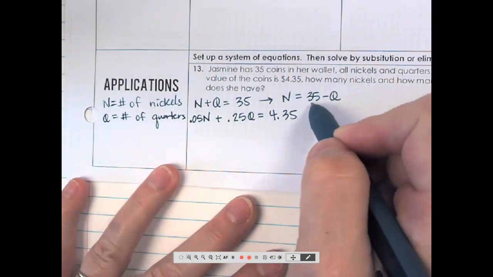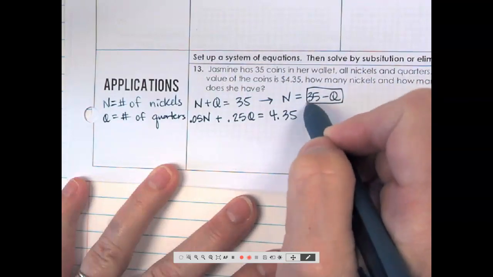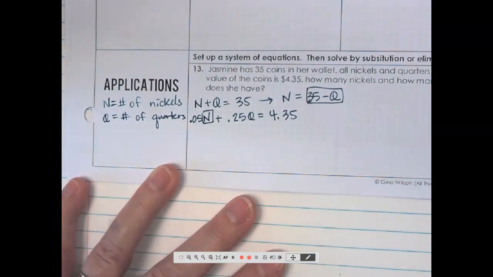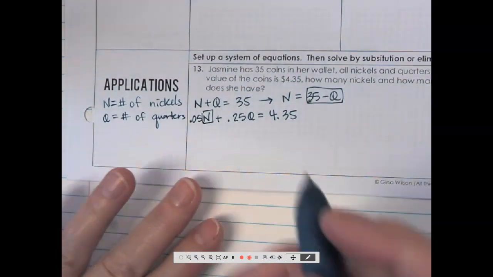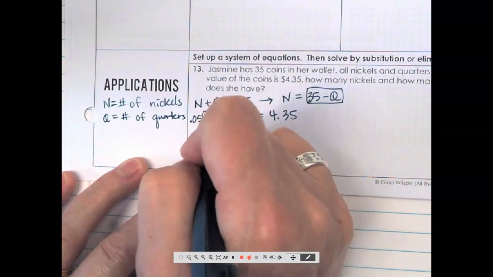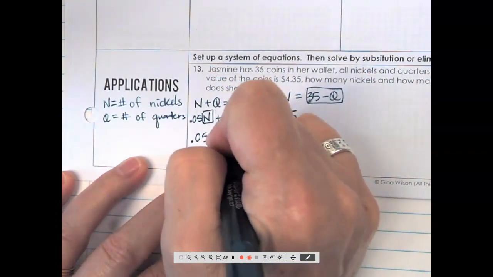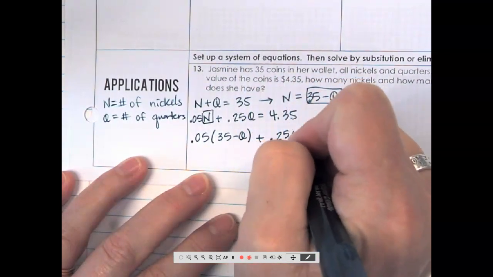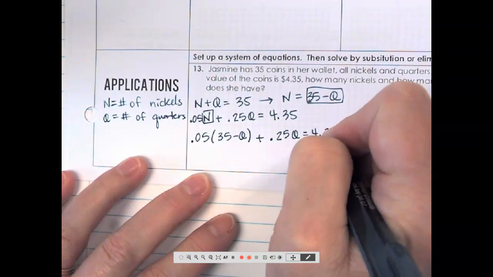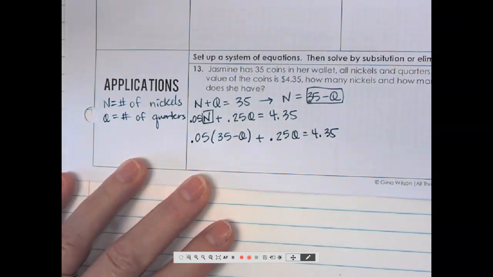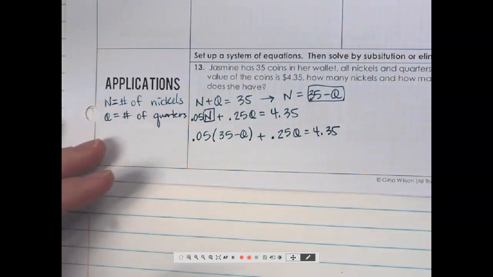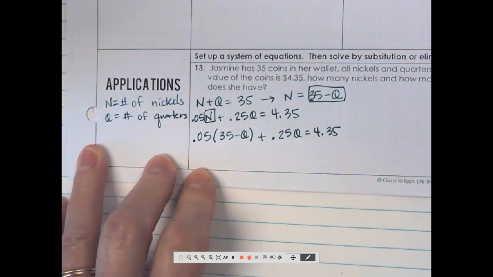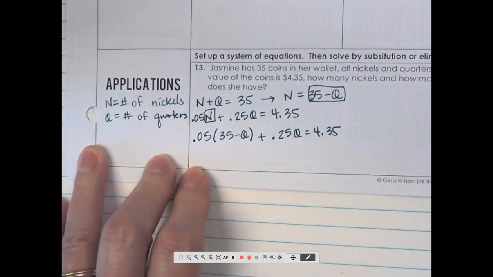Okay, then I'm taking the 35 minus Q, and I'm plugging it into the other equation in the place of N. So now my equation is 0.05 times (35 minus Q) plus 0.25Q equals 4.35. Okay, so next step is what? Distribute. So grab that calculator. Let's do some multiplying here.